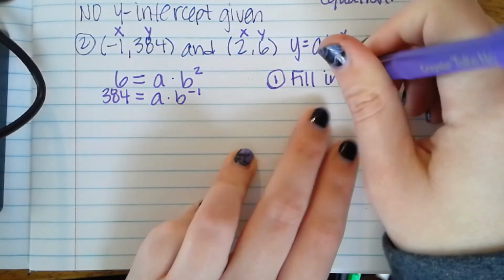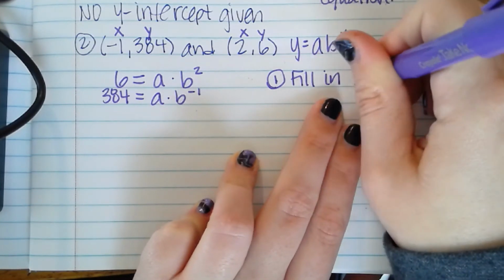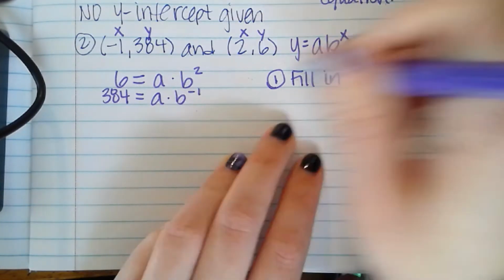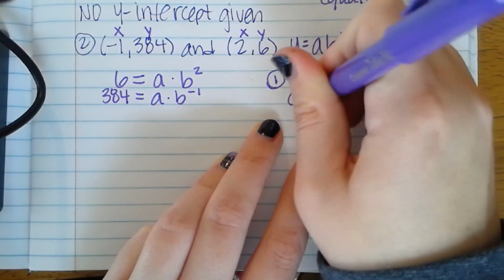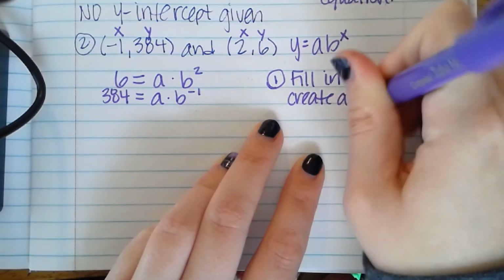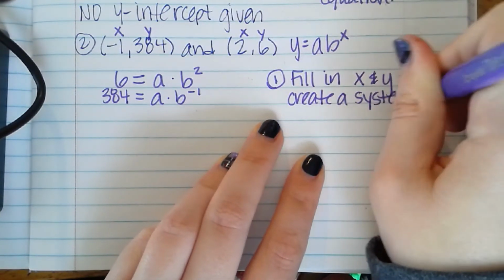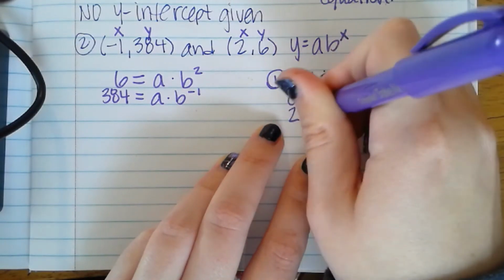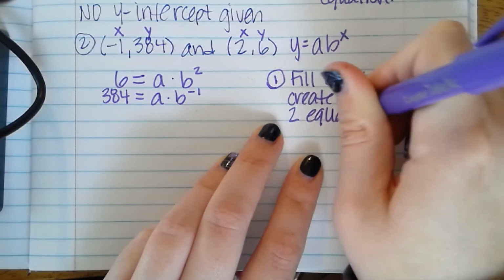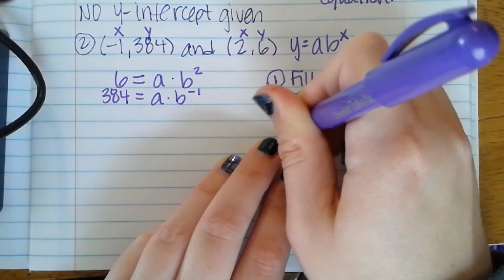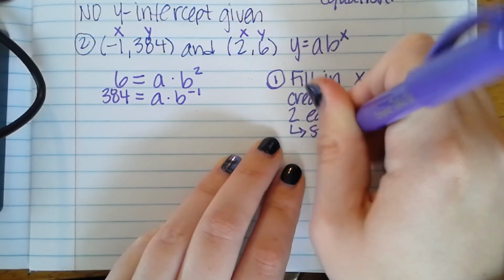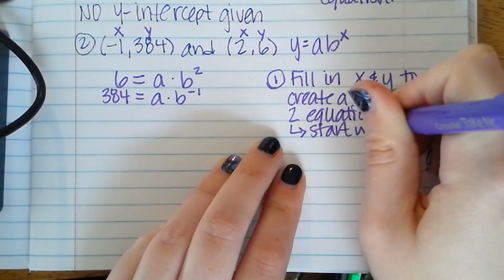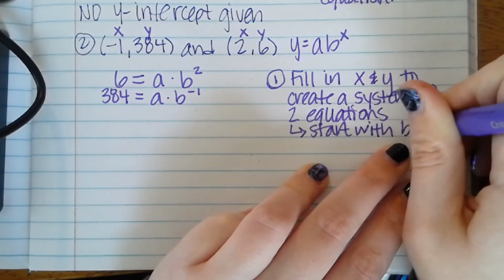So again, our first step is to fill in x and y to create a system of equations. And then we want to make sure we start with the bigger x.